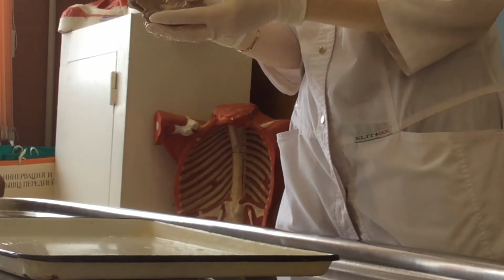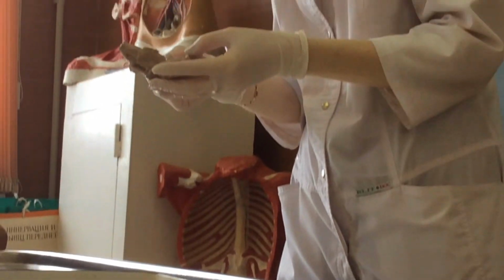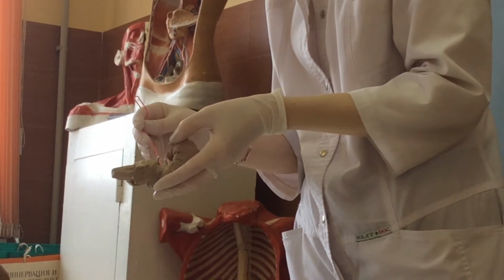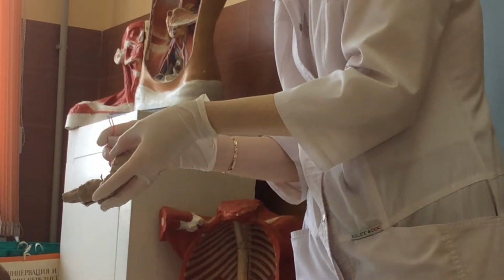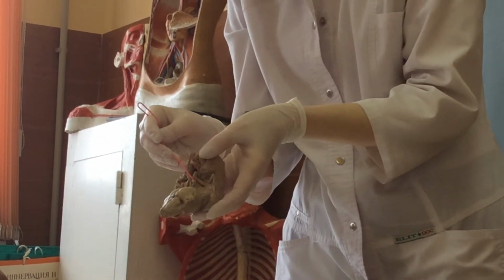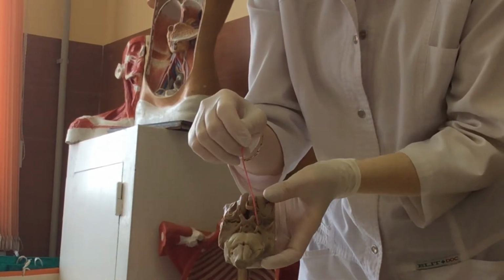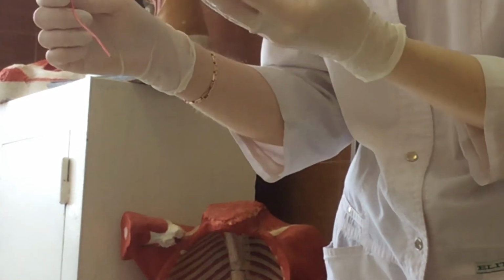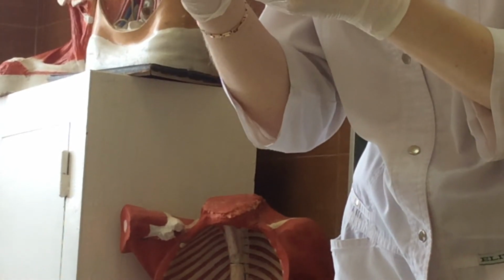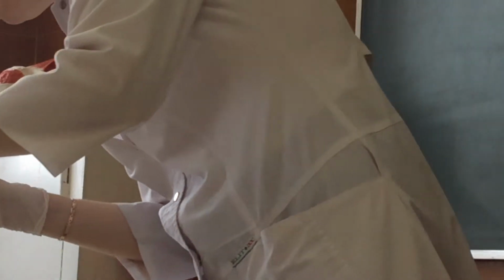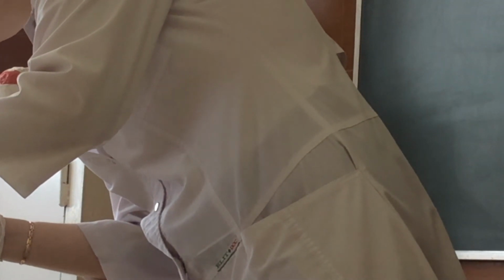Then to the ventral part, to the hypothalamus, we apply the structure which we call tuber cinereum, anteriorly from the corpus mammillare, and one more part which we call substantia perforata. Very small.